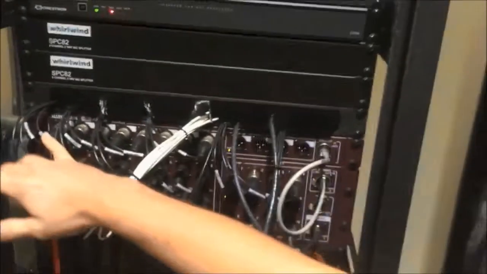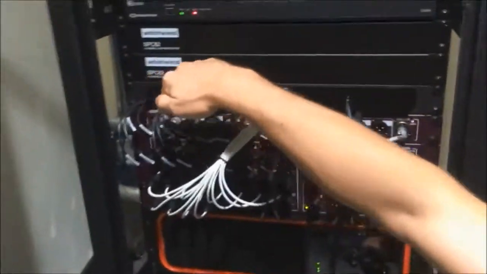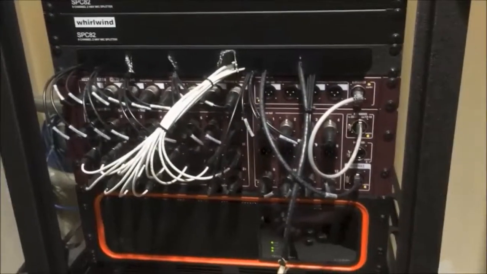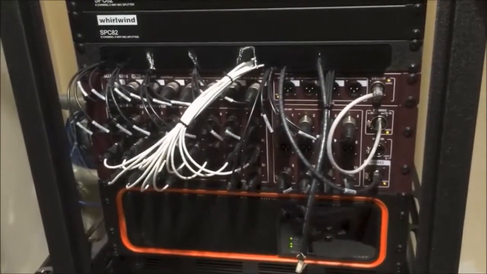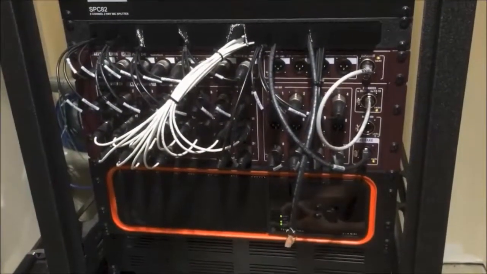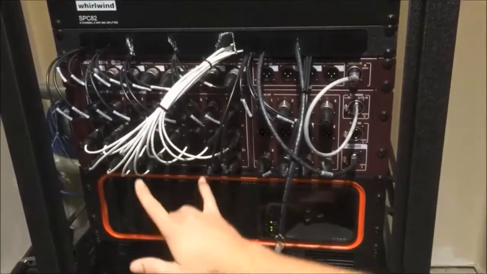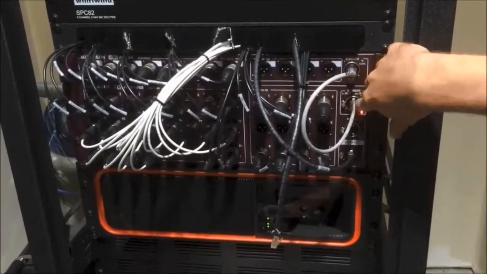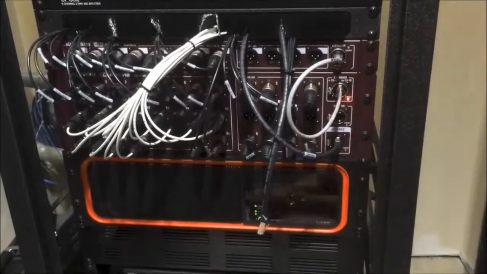The top 8 are your RF microphones, so they're your 4 wireless handhelds and your 4 lavaliers. The ones on the bottom here are your snake inputs and your wall panel inputs, and then right here are your outputs. So your outputs are your monitors.